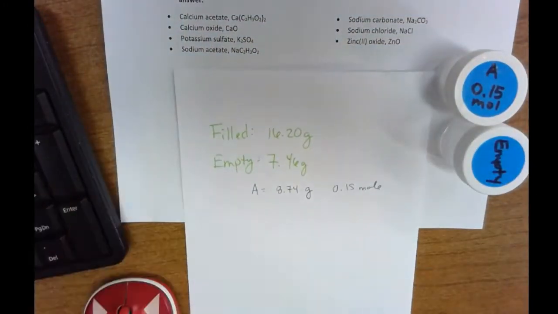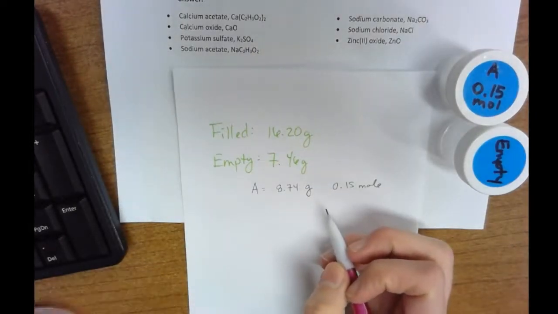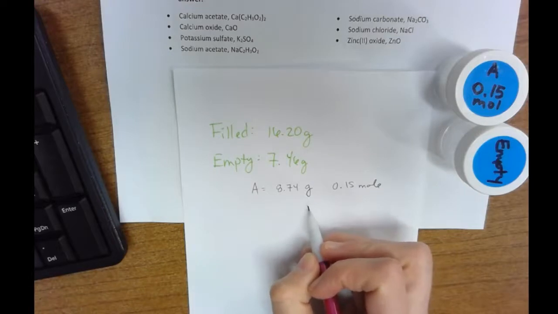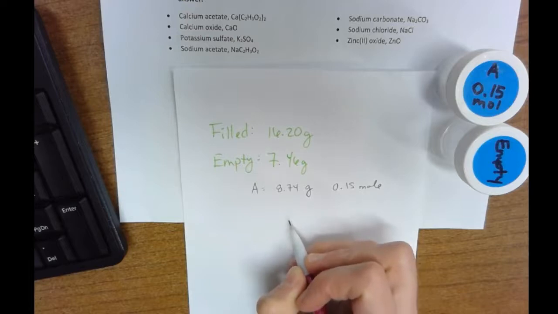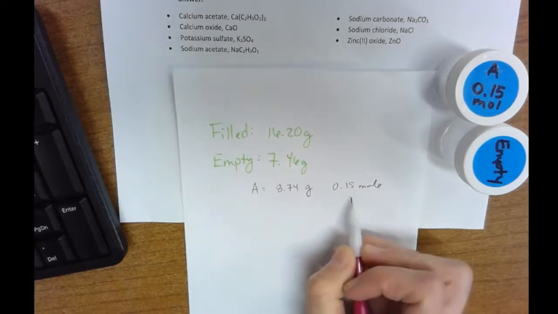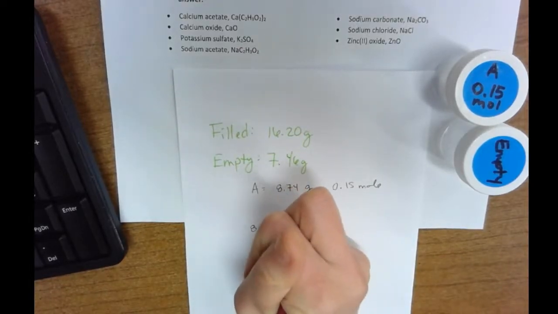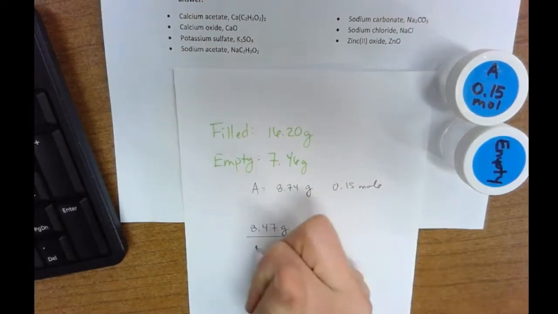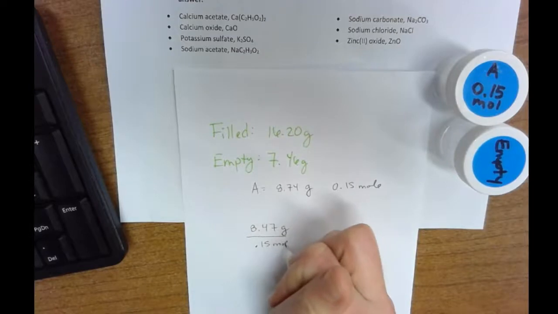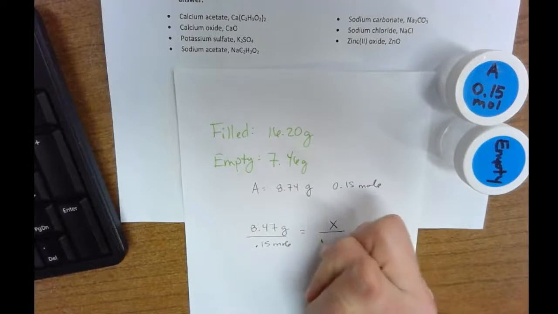So in order to figure out what substance this is, what I need to do is figure out how much 1 mole of this would weigh, because the weight of 1 mole is on the periodic table. The weight of 0.15 mole of something is not on the periodic table, but I can figure it out. So I'm going to set up a ratio. I've got 8.47 grams of this substance, and I have 0.15 mole of it. So my question is, how much would this substance weigh if I had 1 mole of it?